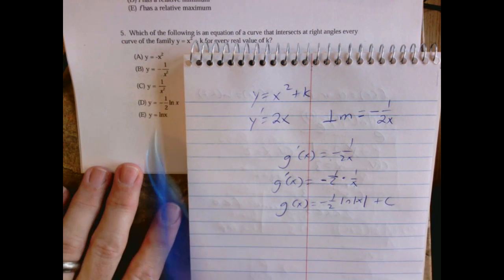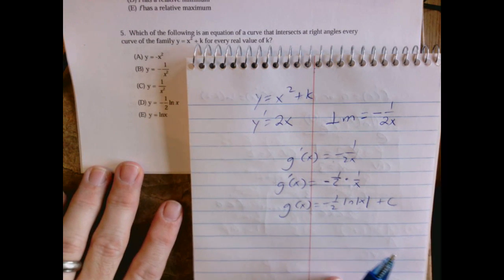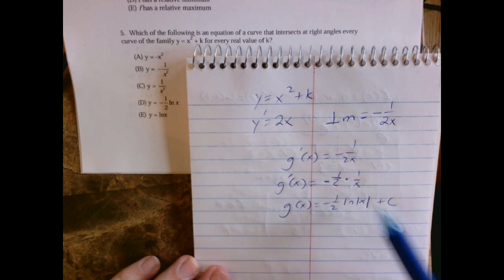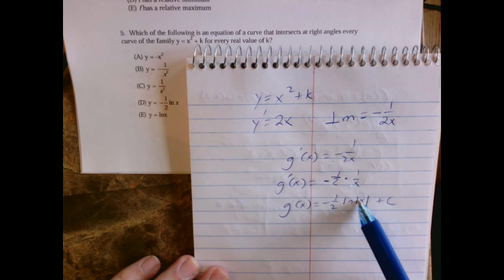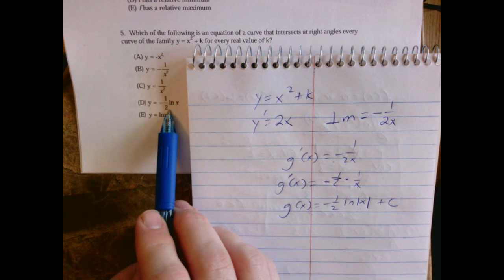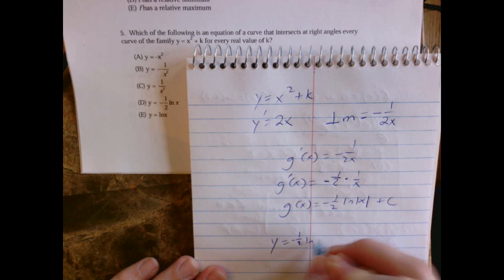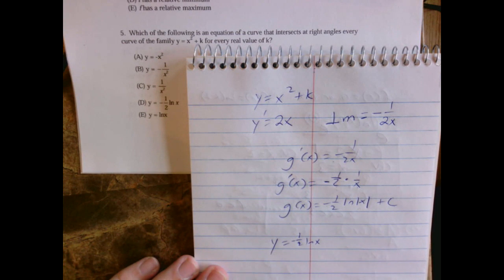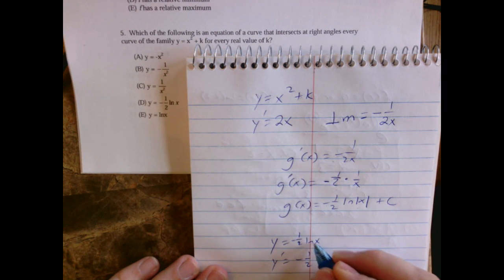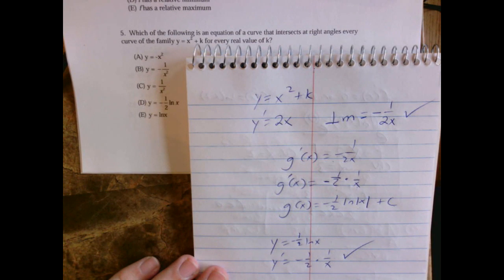And it looks like it's D, negative 1/2 ln x. And that's the only one that would have that derivative. You might be wondering, I did use the absolute value because I didn't know for sure. I had to check. But this particular version of the function, y equals negative 1/2 ln x, if you go to take the derivative, you're going to get the same thing, right? The derivative of this is going to be negative 1/2 times the derivative of natural log of x, which of course is 1 over x. And sure enough, we've got the exact slopes that we need to match up.